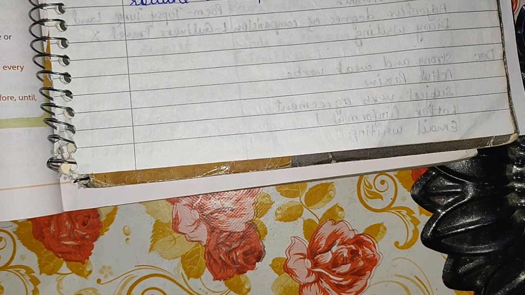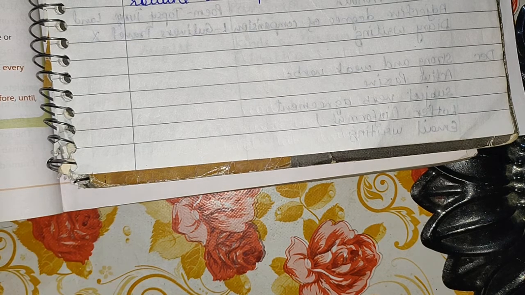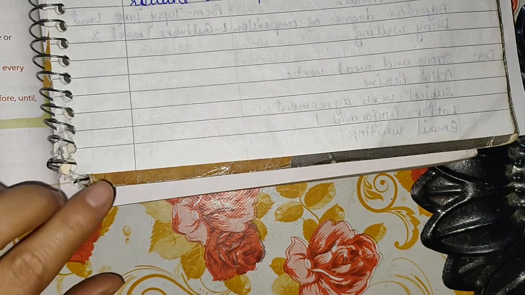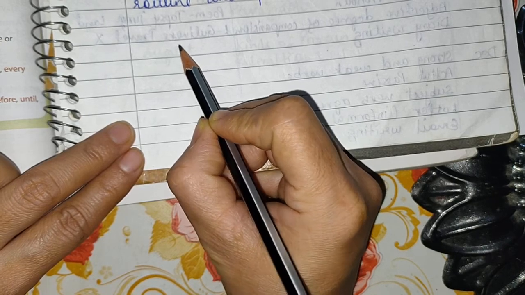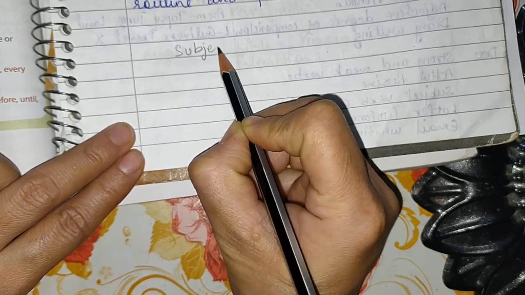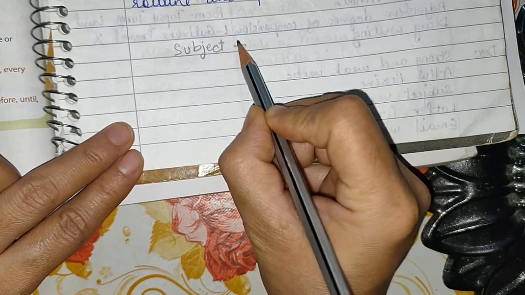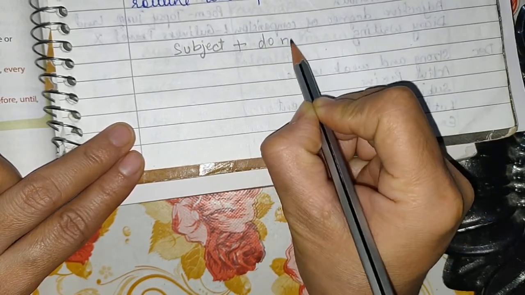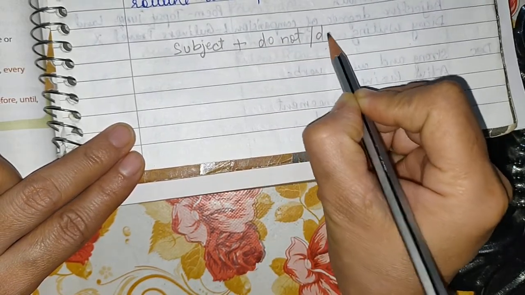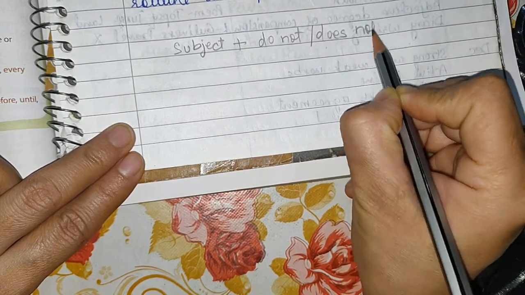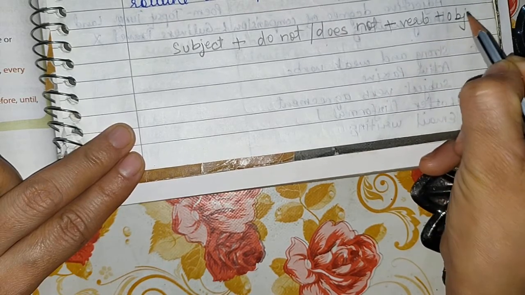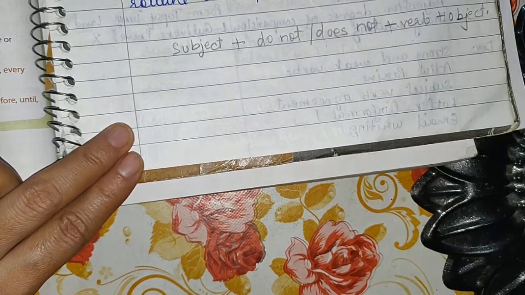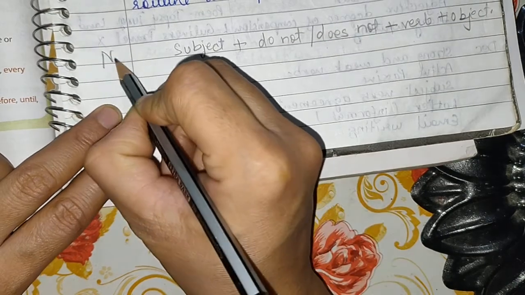First of all, because we were talking about simple present tense, let's take the negative structure of simple present tense. The negative structure is subject, plus do not or does not, plus verb plus object, full stop. Alright, this was the structure for negative.